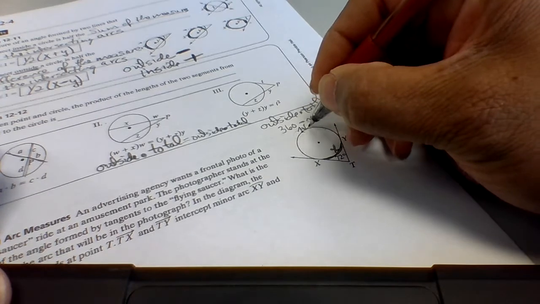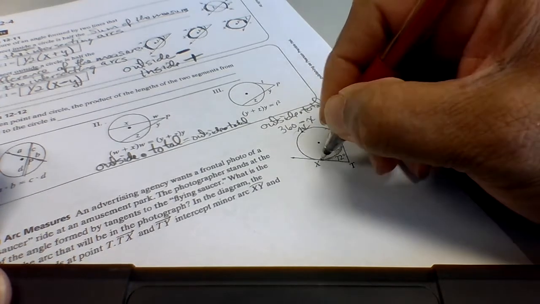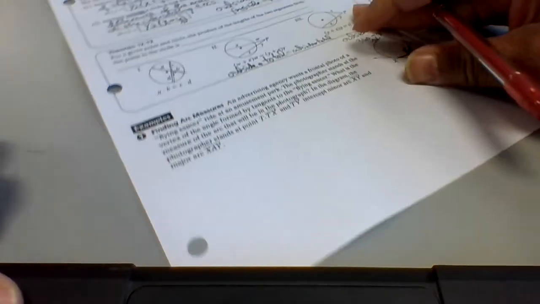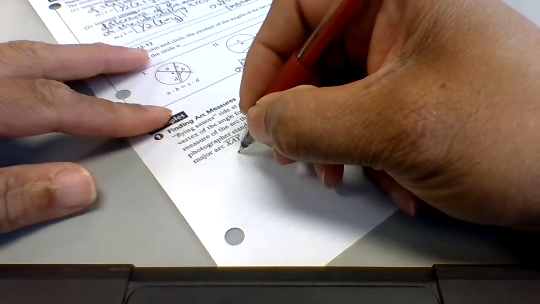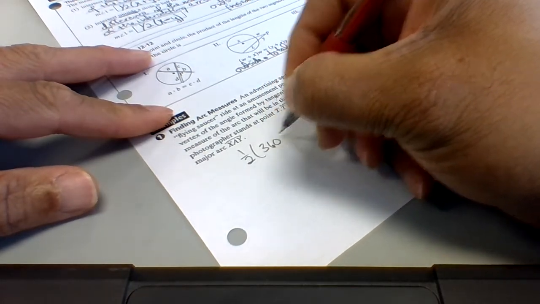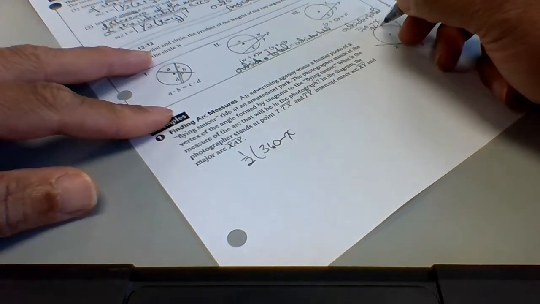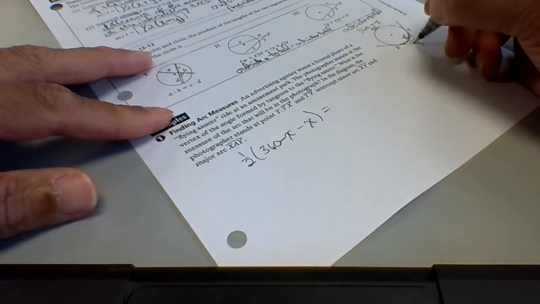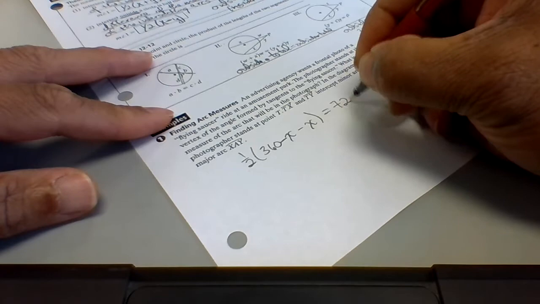So this is going to be 360 minus X, and this is X, and the angle equals 72. So 1/2 of 360 minus X, the big arc, minus the little arc, X, is going to equal the total amount, which is 72.